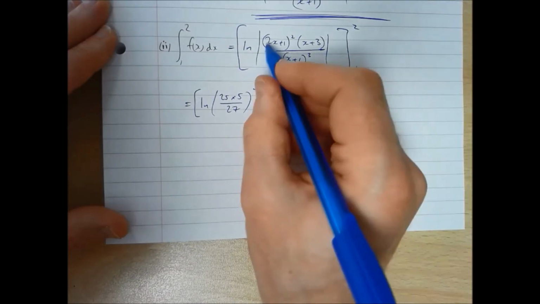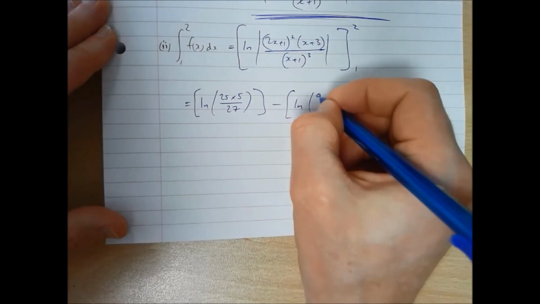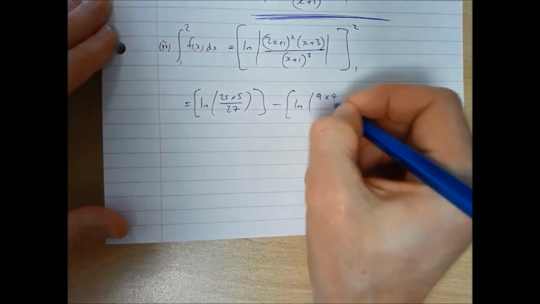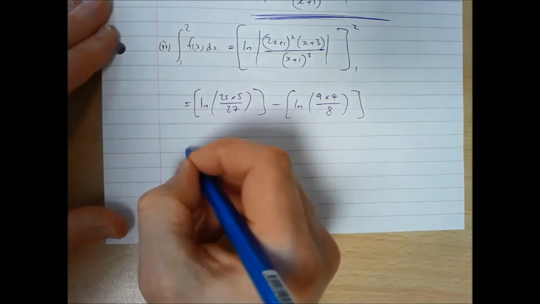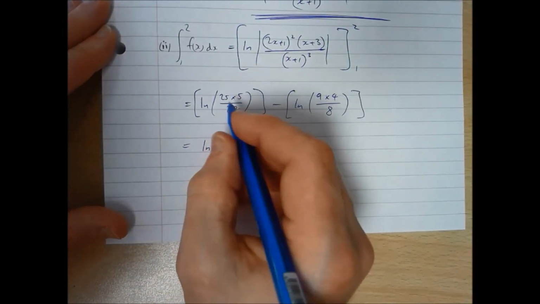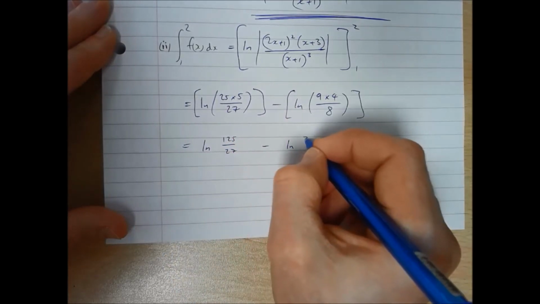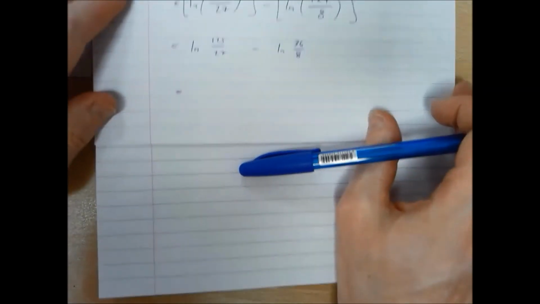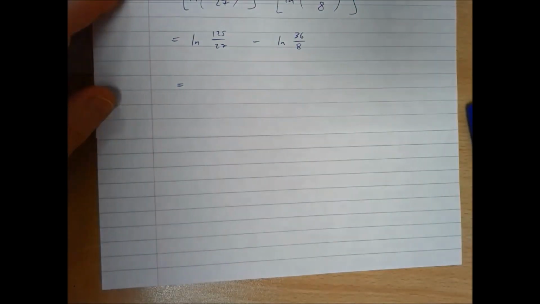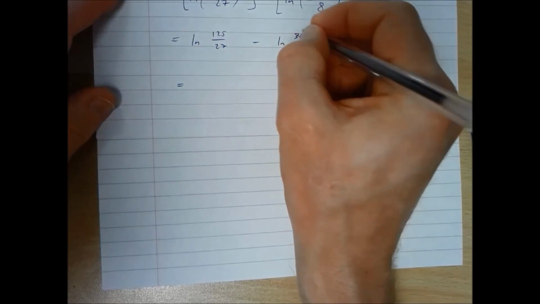Okay, 1 going in, we've got 2 times 1 is 2, plus 1 is 3, 3 squared is 9. 1 plus 3 is 4. 1 plus 1 is 2, 2 cubed is 8. Tidy that up a little bit. 25 times 5 is 125. 9 fours are 36. 36 over 8 can be simplified to what? To 9 over 2.